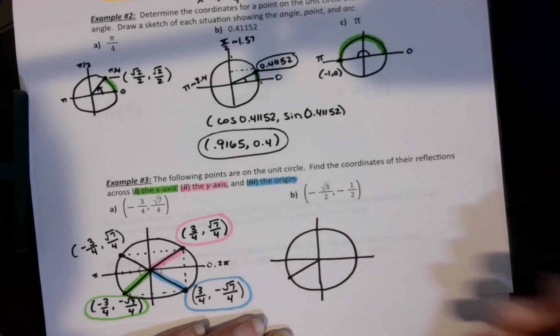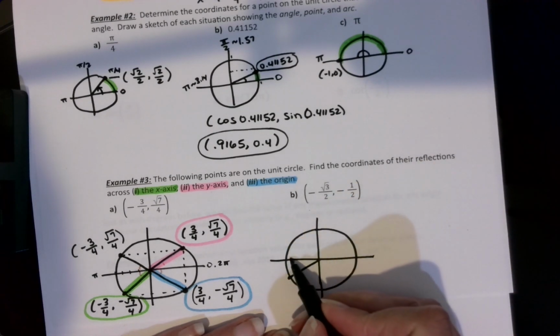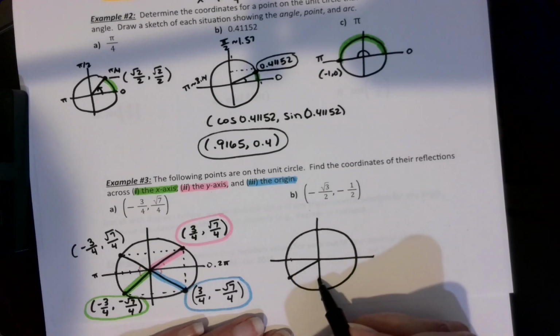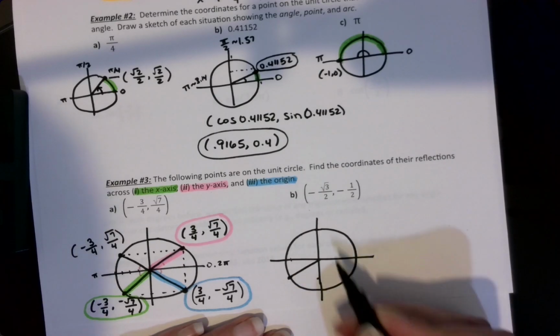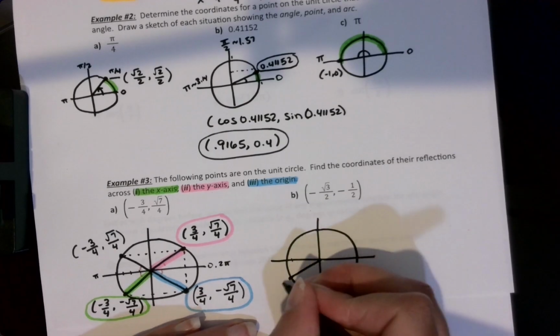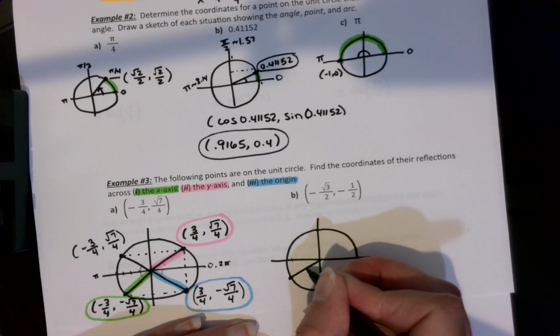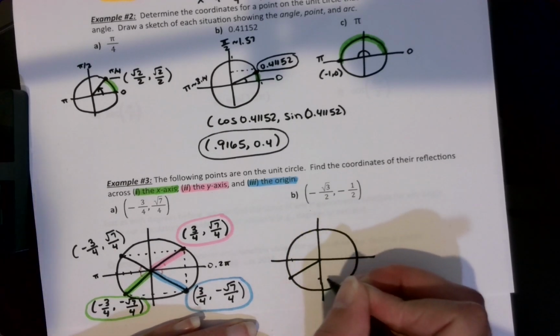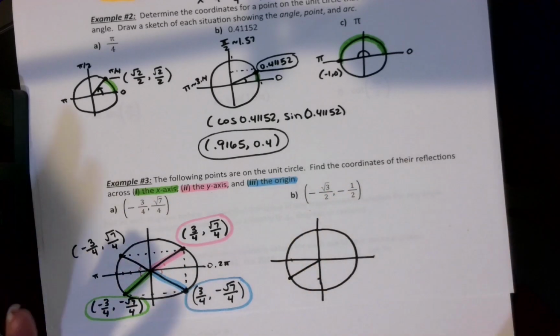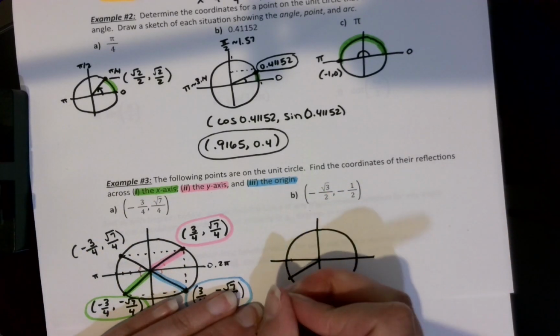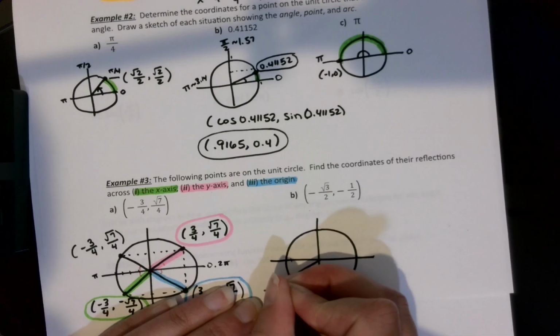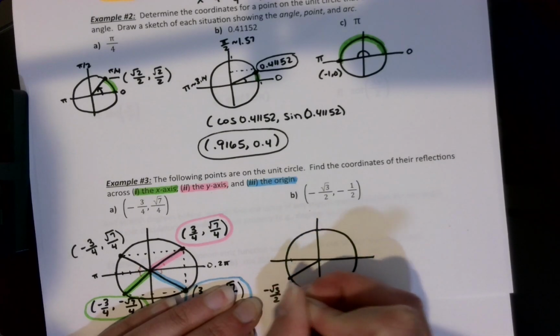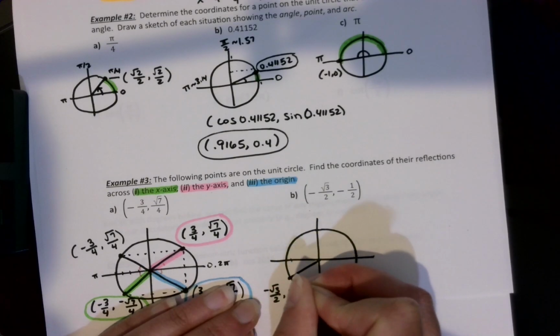This point has to have a larger x value and a shorter y value. So the angle is going to be closer to the x-axis than it is to the y-axis. I'm just trying to draw this somewhat accurately here. So this is the point negative root 3 over 2, negative 1/2.